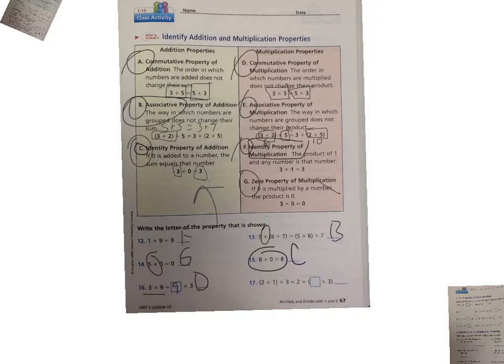Then here we have 2 times 1 times 3 equals 2 times 1 times 3. That would equal the last one we haven't done yet, the associative property for multiplication.